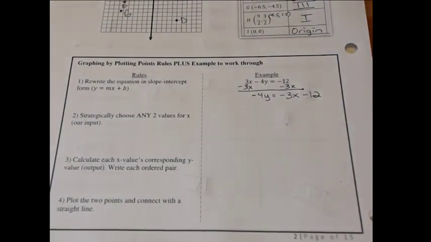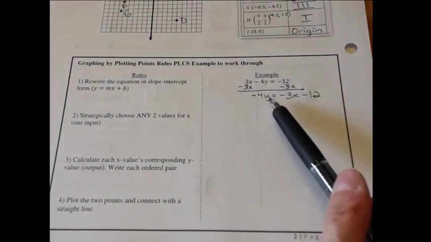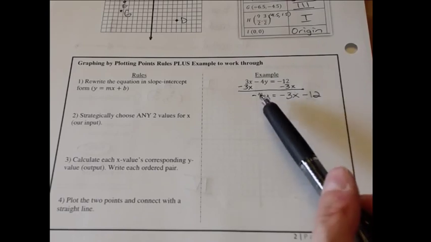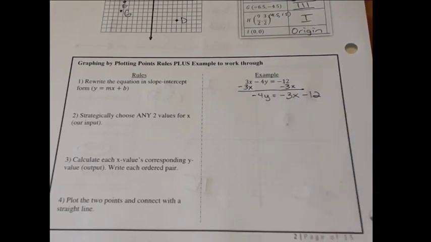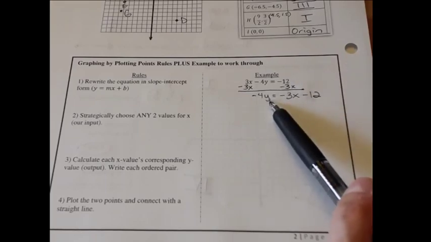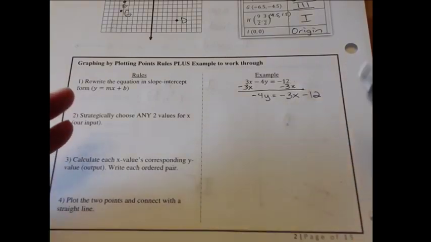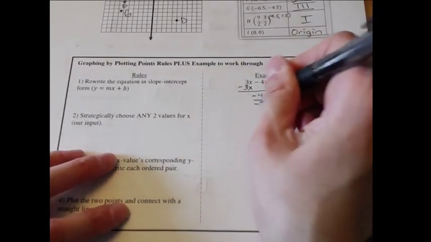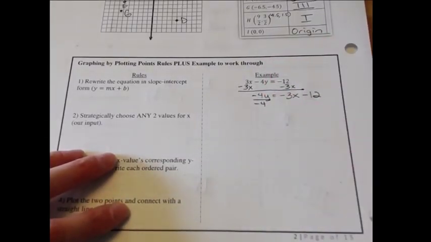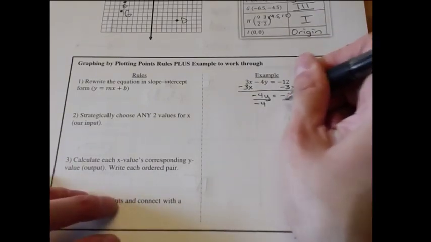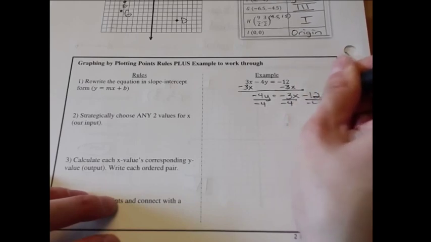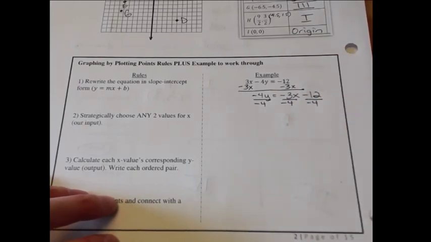So we're almost there. Y is not quite on its own. Notice that -4 is attached to y by multiplication. So if we wanted to get y by itself, we're going to have to do the opposite, which is to divide by the -4. Recall that when you multiply or divide in any equation, you've got to do that to every single term. You do not get to pick and choose. It's not how math works.